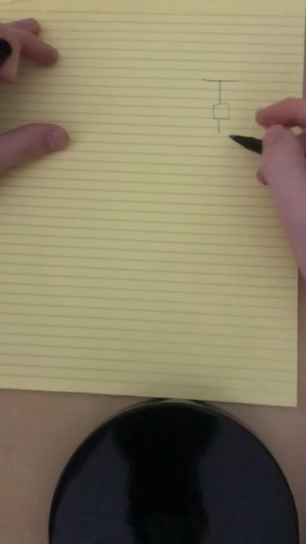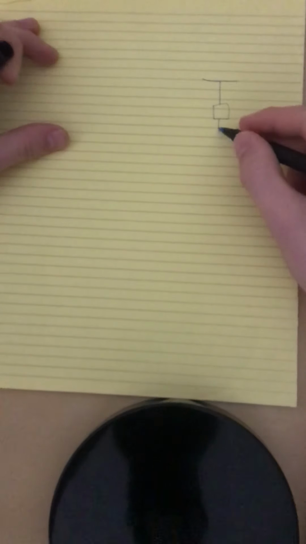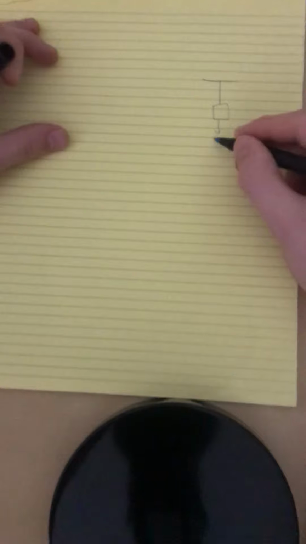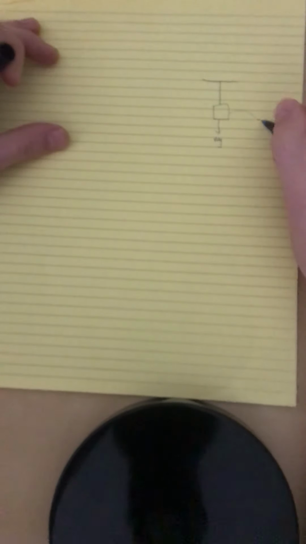A free body diagram is where you draw all the forces. Obviously the box has the gravitational force mg all the way down. Let's just say the mass of this is m.